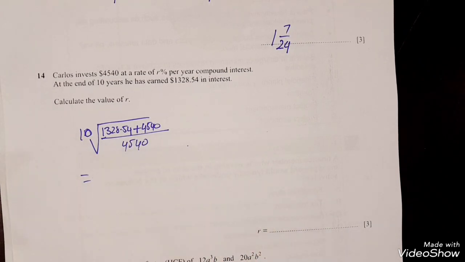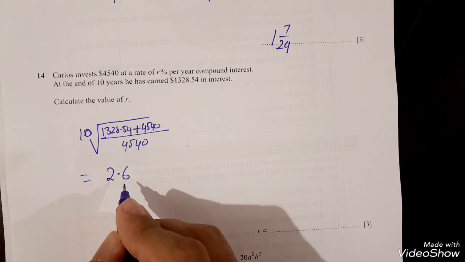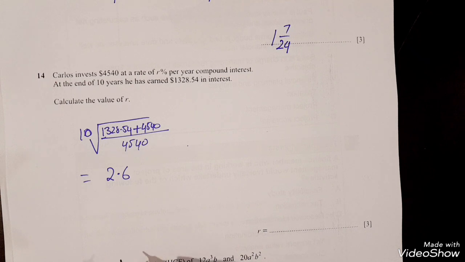So using the calculator, which will be 10, and in the root we will write 1328.54 plus 45.40 divided by 45.40, which will be 2.6. So this will be 2.6 for question number 14. So the rate of interest per year is 2.6.